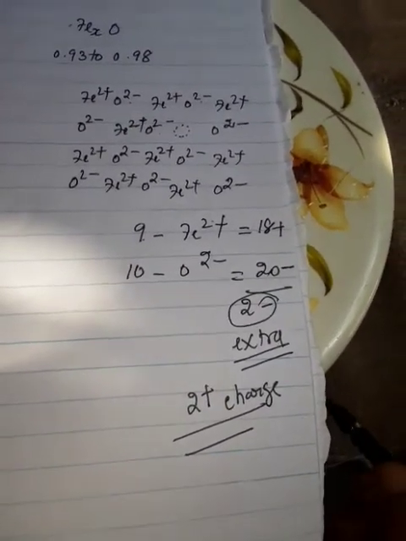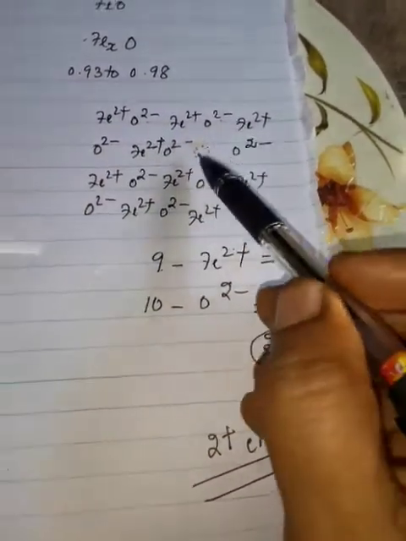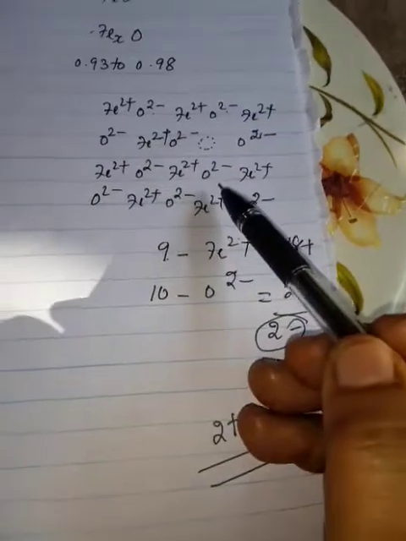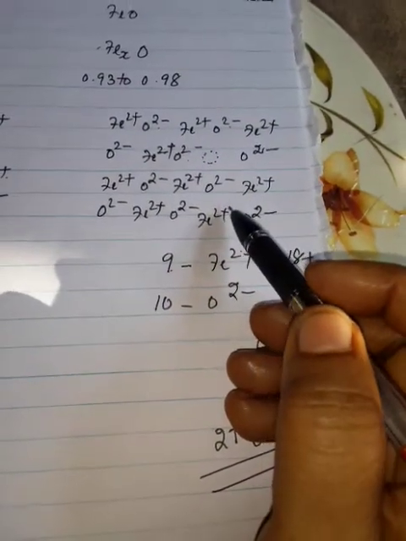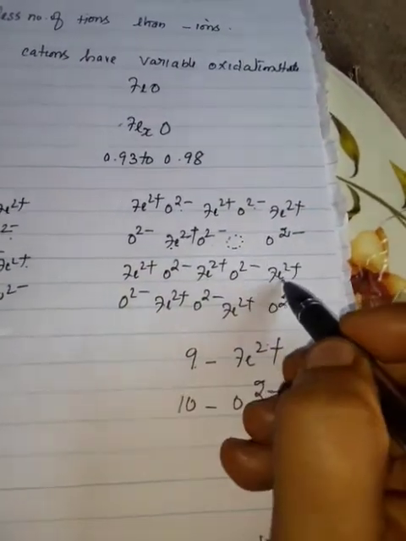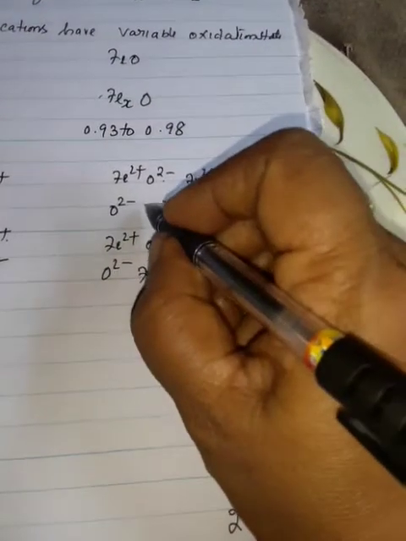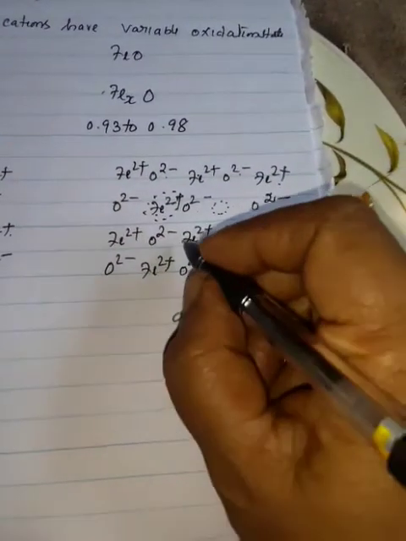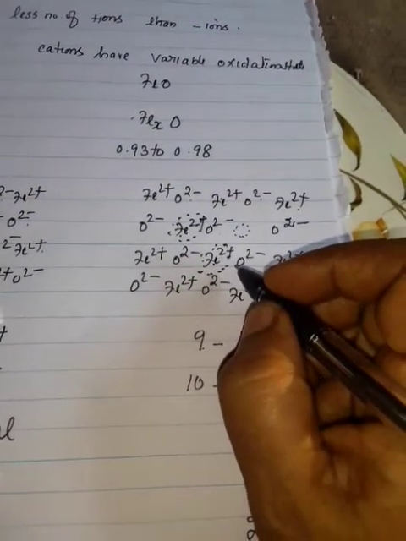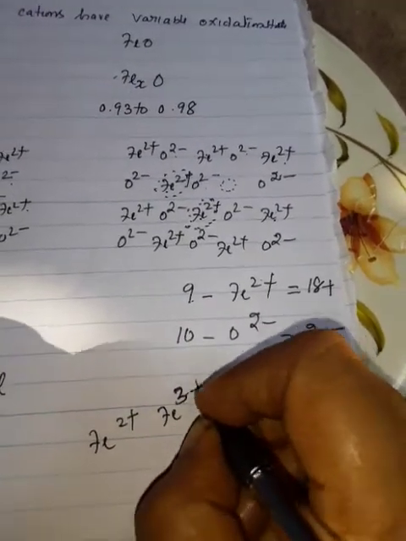So what happens? Near the vacant place where the Fe2+ ion is missing, the nearby Fe2+ ions get oxidized to Fe3+ ions. Maybe this or this or this, any two of the Fe2+ ions. Consider these two. Fe2+ gets oxidized to Fe3+.